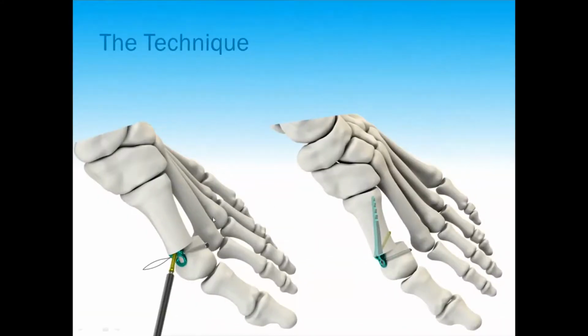So first, what you want to do is lock the implant. Once it's in the canal, you want to lock it to the proximal metatarsal segment. So this oblique non-locking screw allows you to do that. You can see that placed here.